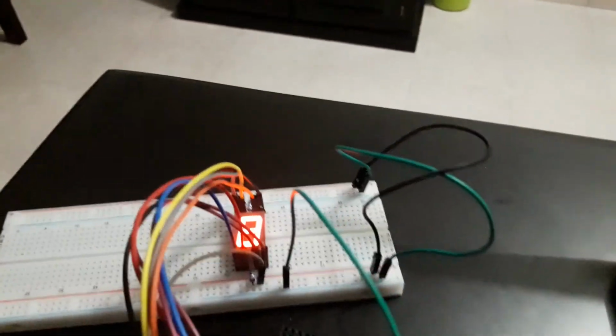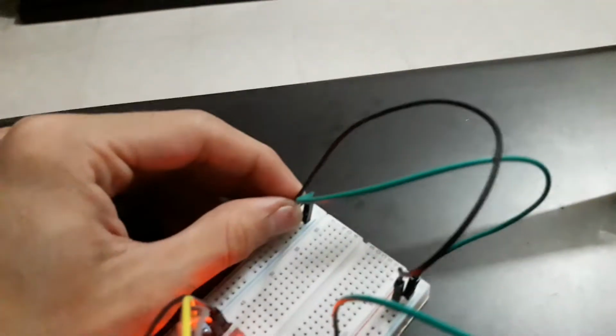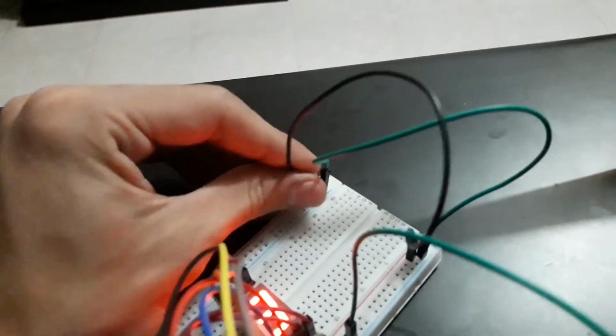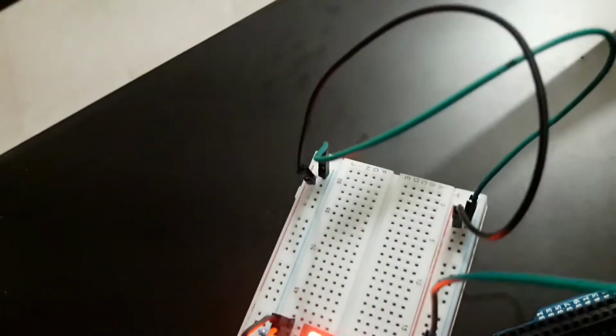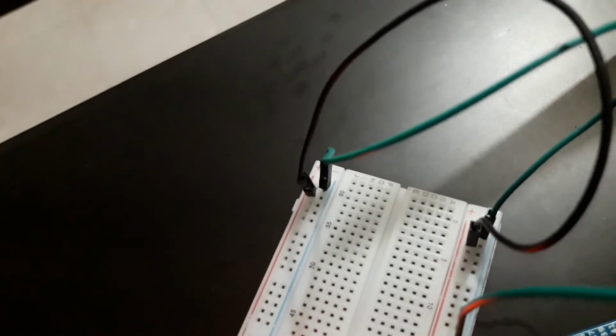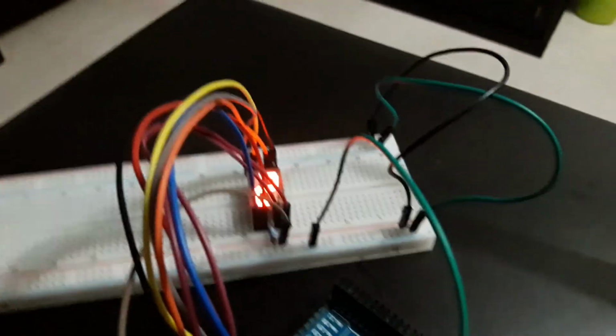So that's what I did. Then I put a wire. Well, I used two wires. The first one, the green one that we can see here, connects negative with negative, right? And the other one is positive with positive.